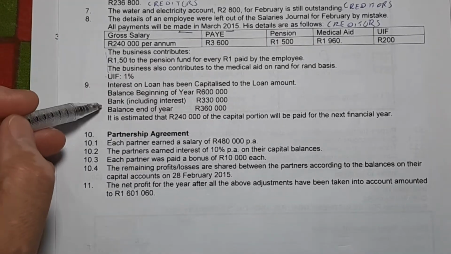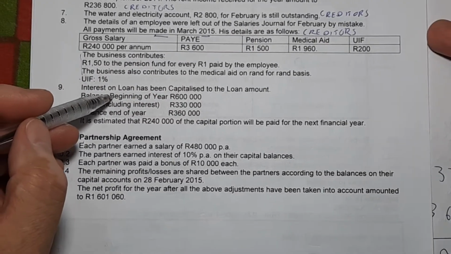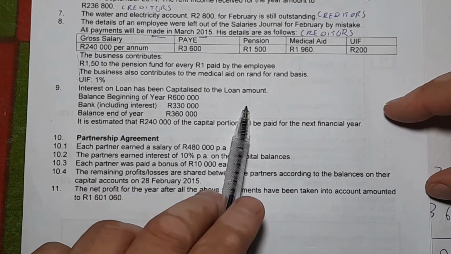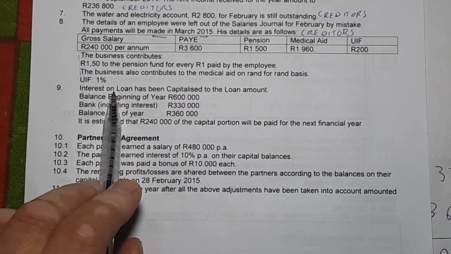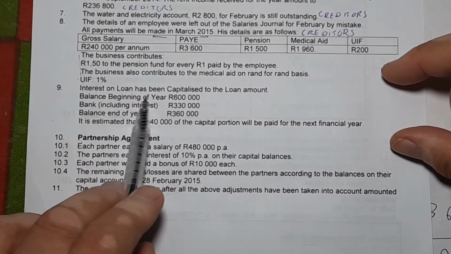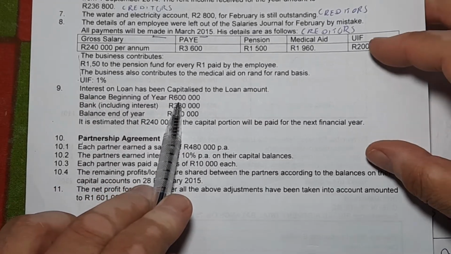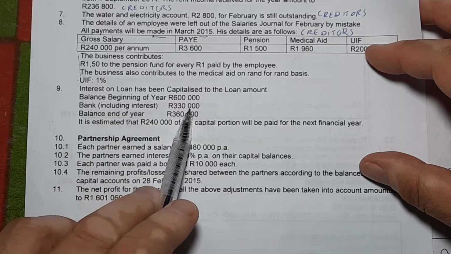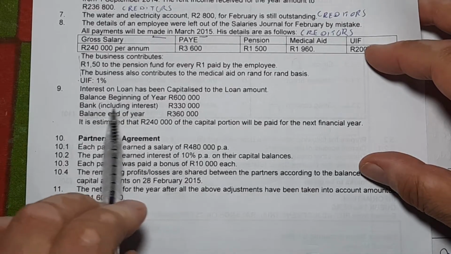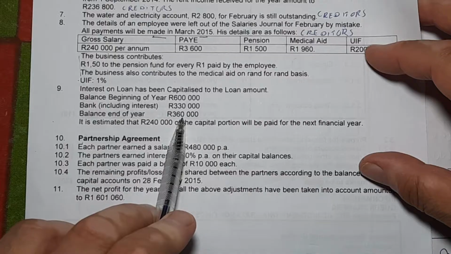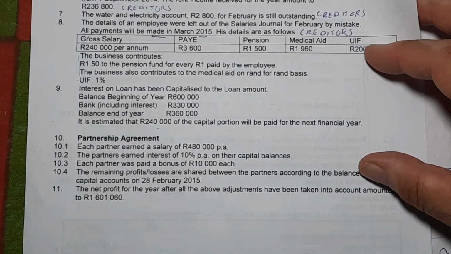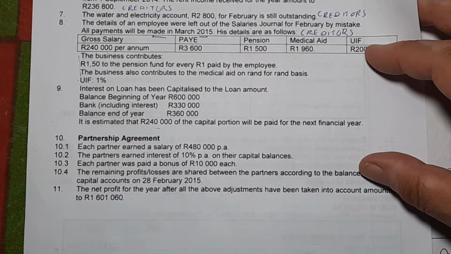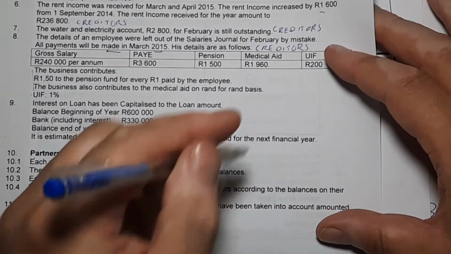Let's get to number 9. Interest on loan has been capitalized to the loan amount. What that basically means is we need to work out what the interest is, because they give us a balance at the start of the year. They give us the amount we paid back to the bank, including the interest, and they give us a balance at the end of the year. It's also estimated that 240,000 of the capital portion will be paid in the next financial year. Let's make a small T account.